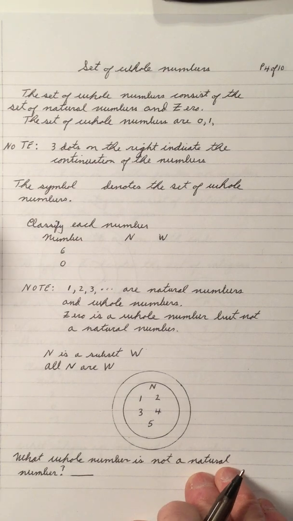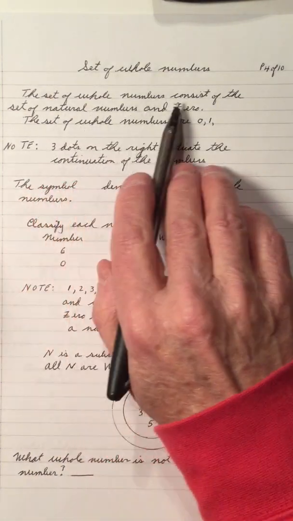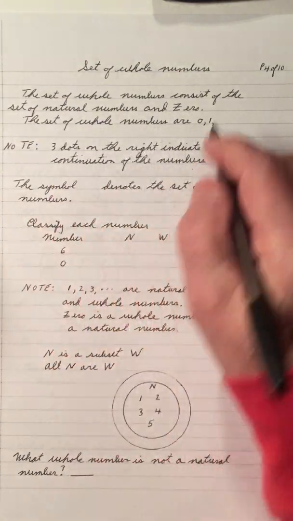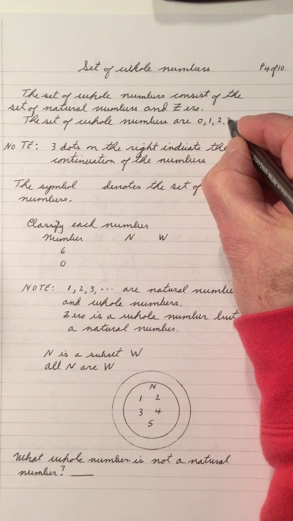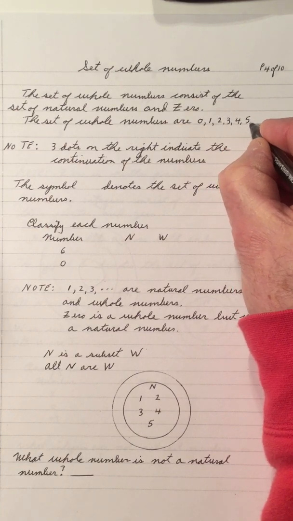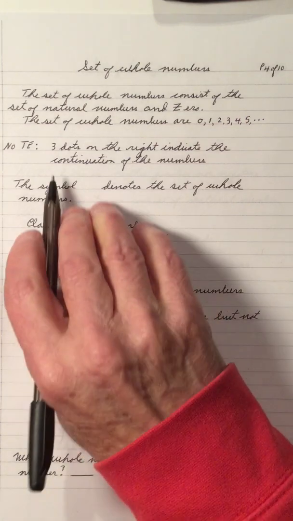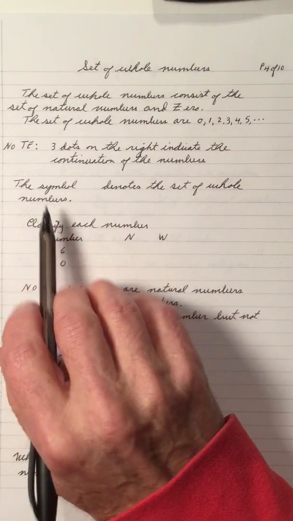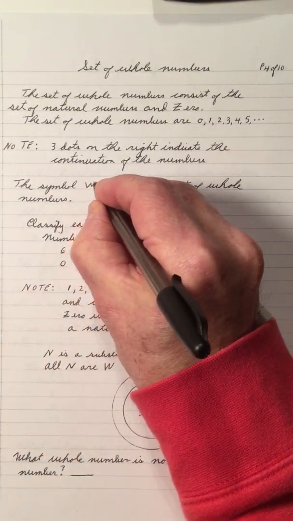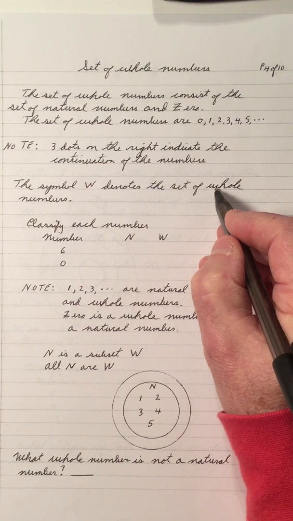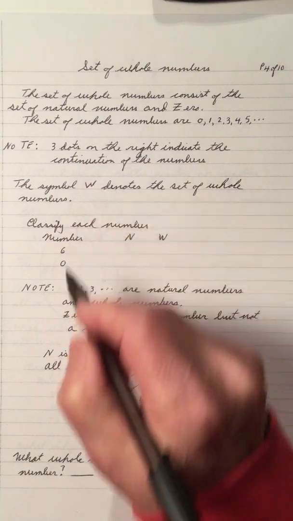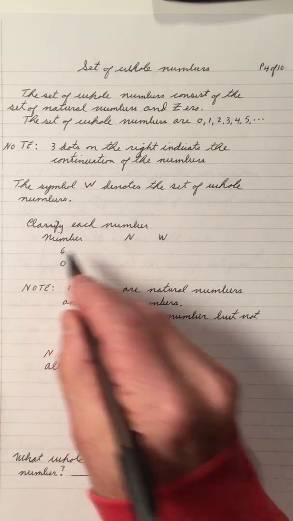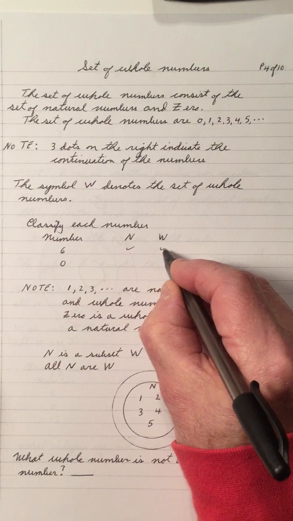The next set of numbers is the whole numbers. The set of whole numbers consists of the set of natural numbers and 0. The set of whole numbers are 0, 1, 2, 3, 4, 5, and 3 dots. The 3 dots on the right indicate the continuation of the numbers to infinity. The symbol W, whole begins with W, so capital W represents the whole numbers. Let's classify a couple of numbers. The number 6 is a natural number, and it's a whole number.